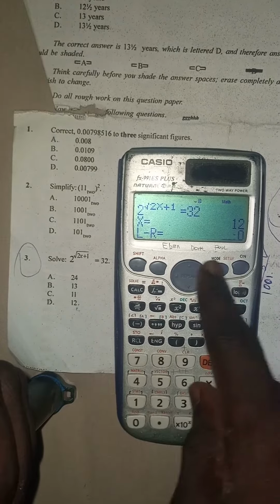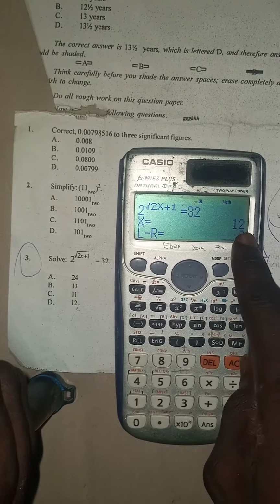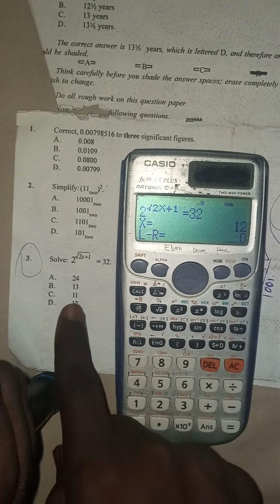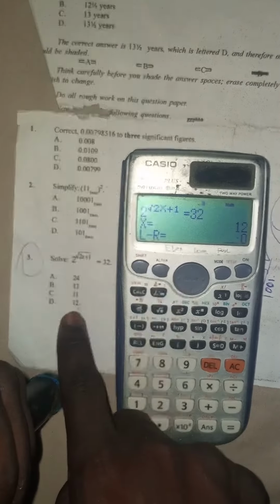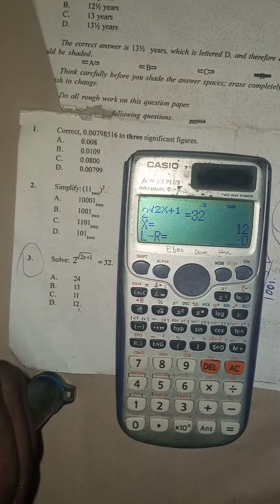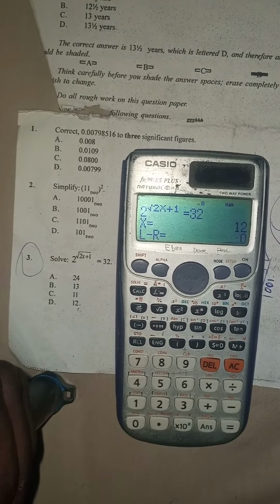So here is our answer. The x value here is what? 2. So it's 12. So you come here. Is the 12 here? If the 12 is here, then our answer is what? D. Then we have had it correct.